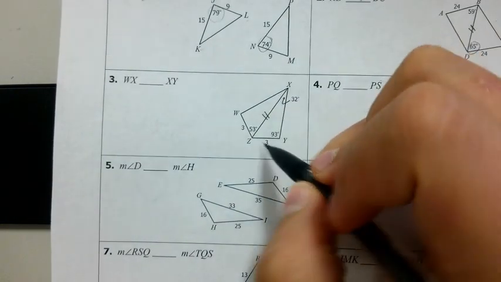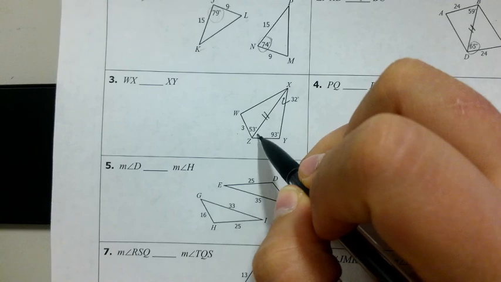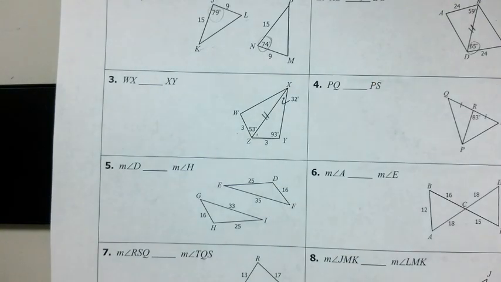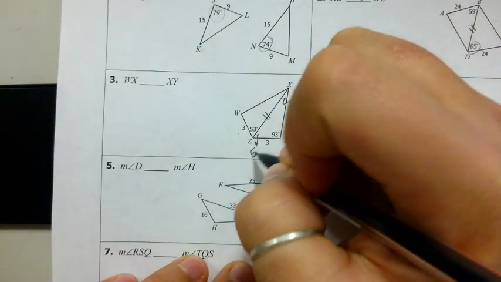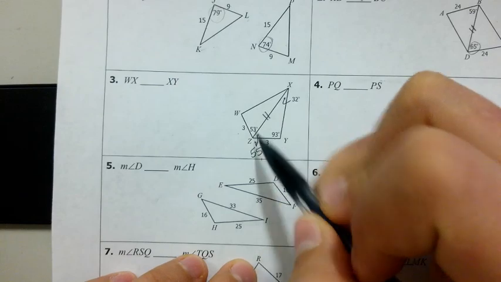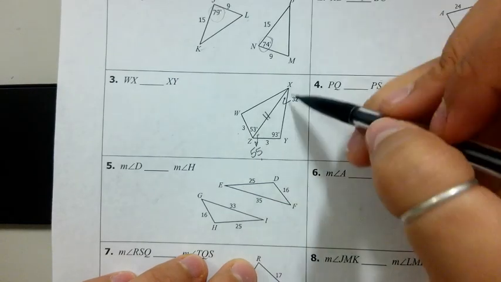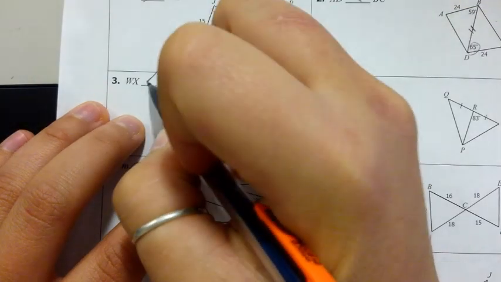So we have 3 and 3 on this side, but we need to know this angle. So 180 minus 32 minus 93. That means this angle is 55. So what's greater, 53 or 55? 55, so XY is going to be greater.